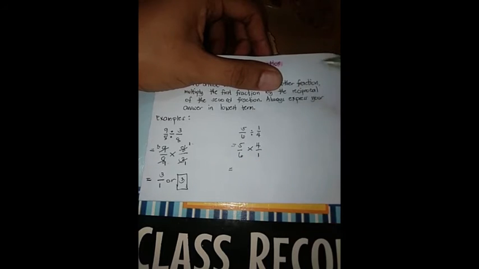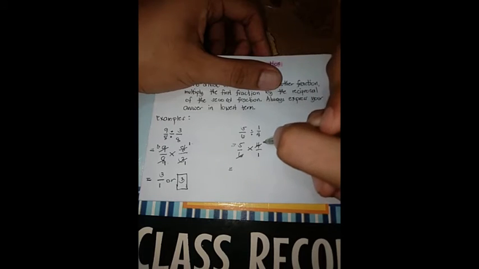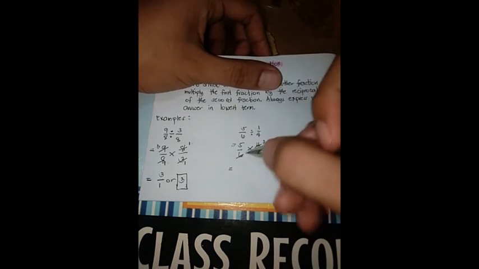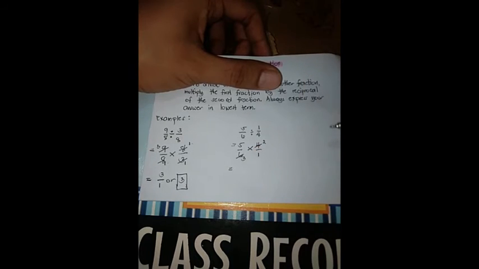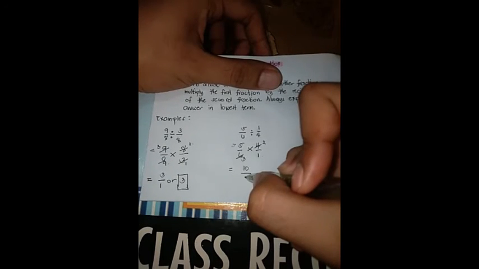Then we can now apply the cancellation method if possible. So 5 and 1, hindi siya pwedeng magamitan ng cancellation method. Therefore, itong 4/6 is pwede. So by 2, pwede mo siyang i-divide by 2. So 4 divide 2, we have here 2, and 6 divide 2, we have here 3. Therefore, 5 times 2, we have here 10, over 3 times 1, we have here 3.